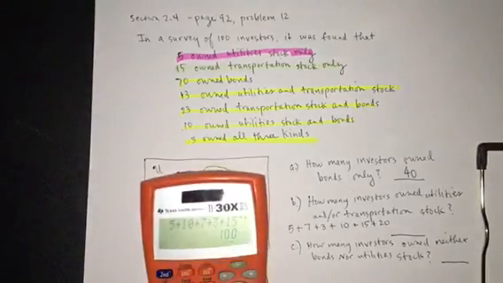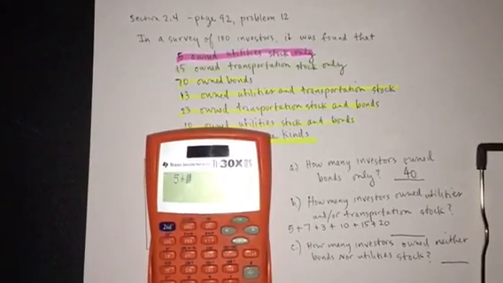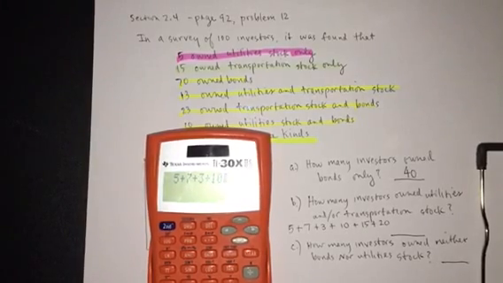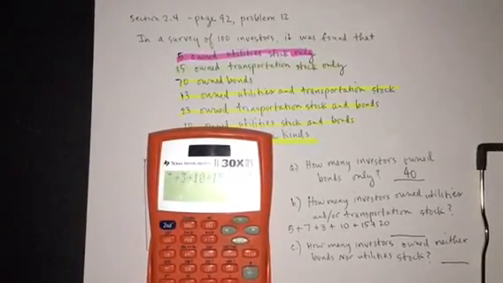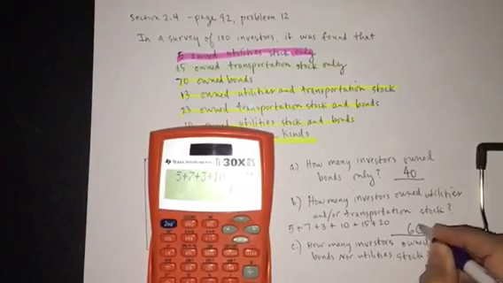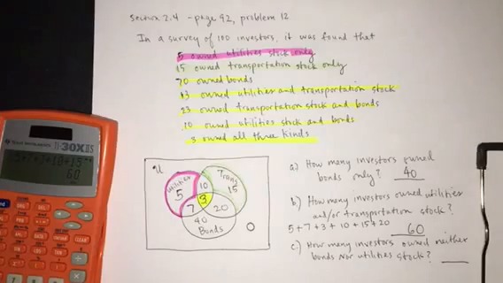So if you add these numbers together that I've written in this little list, 5 plus 7 plus 3 plus 10 plus 15 plus 20, I get 60. So 60 people owned utilities and or transportation stock.